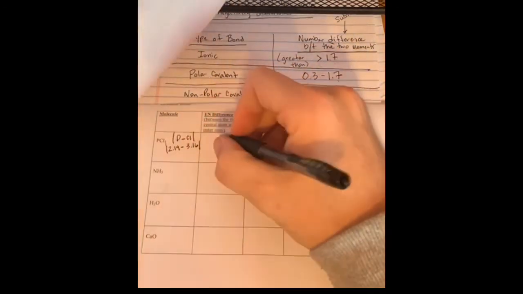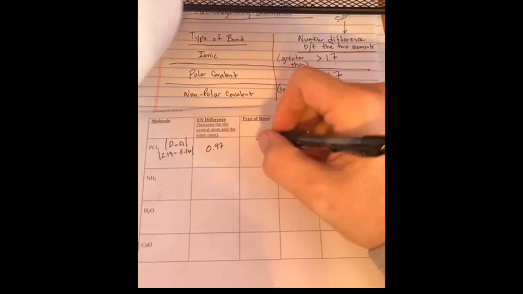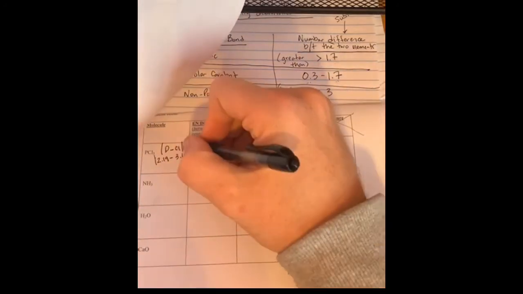So our absolute difference is going to be 0.97, okay? So if we look at our table up here, 0.97 falls between 0.3 and 1.7, which tells me it's going to be polar covalent. And the atom with the greater electronegativity is going to be chlorine.